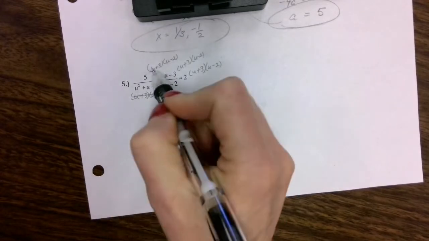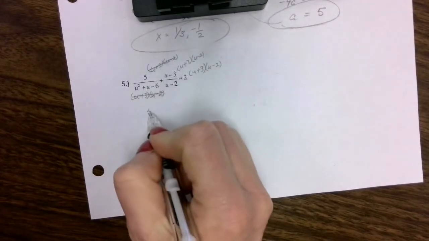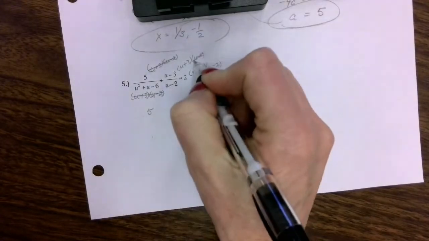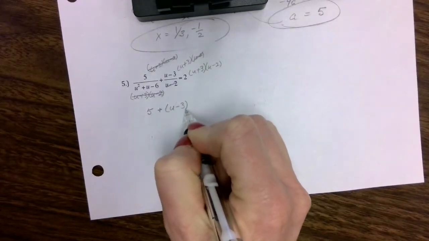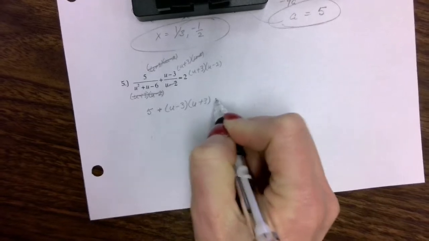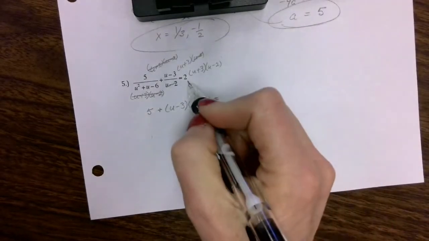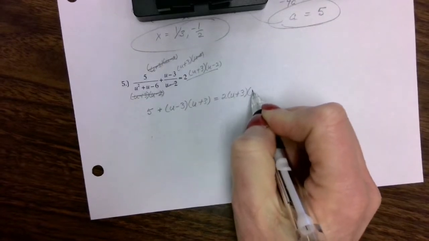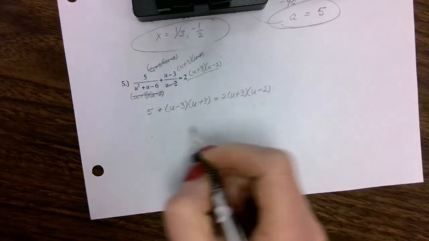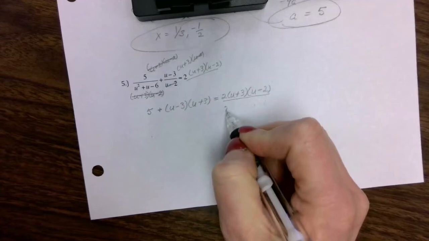And these are all going to cancel for the first term and leave me 5. The u minus 2 is going to cancel and leave me u minus 3 times u plus 3. And then this is not going to cancel. And I'm going to have to multiply all of that out.